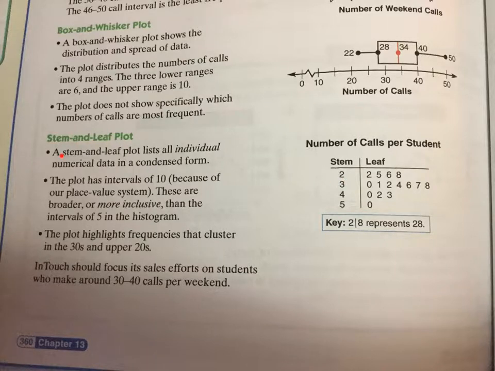Stem and leaf plot. So here it says a stem and leaf plot lists all individual numerical data. So you know exactly how many people made how many calls here. So it says the plot has intervals of 10 because of our value system. And so the plot highlights frequency that cluster in the 30s and the upper 20s. So if you look, 2, 8 represents 28.